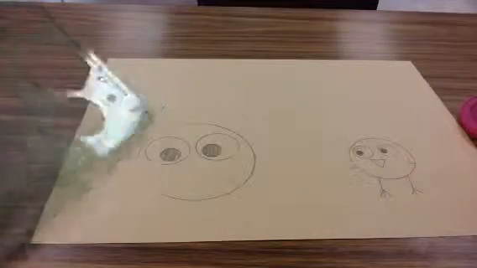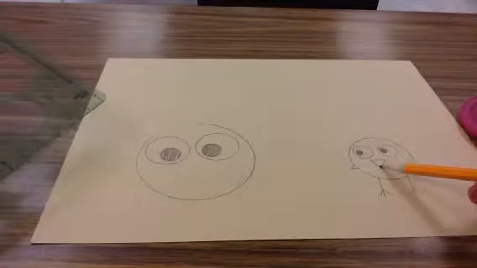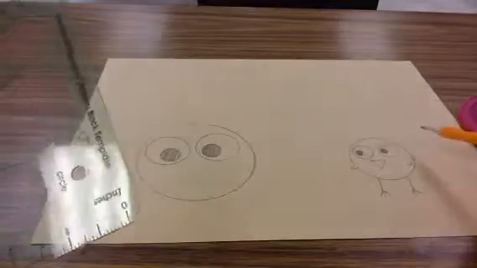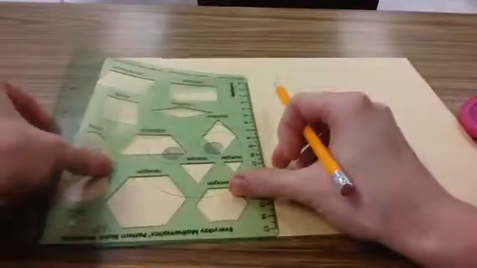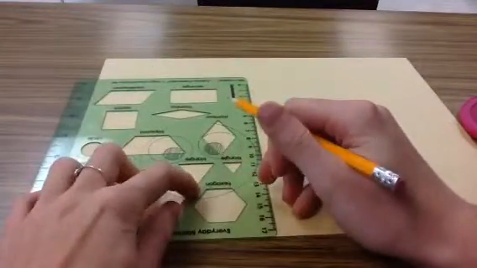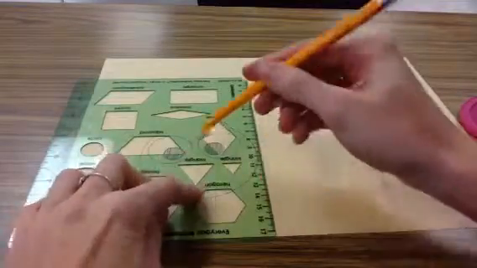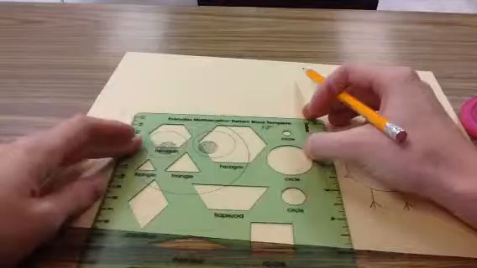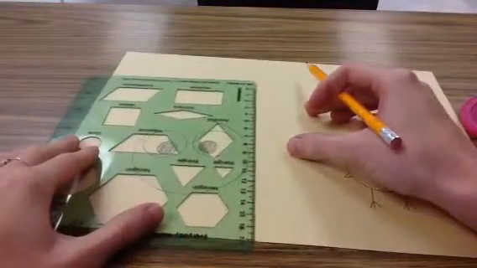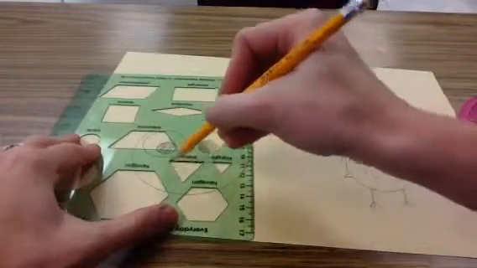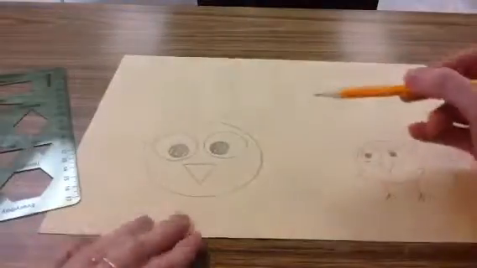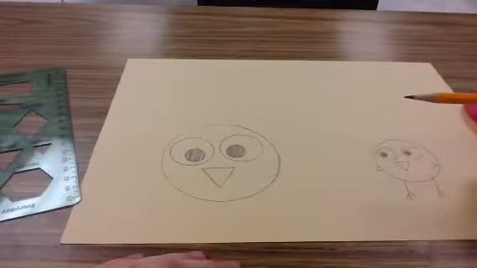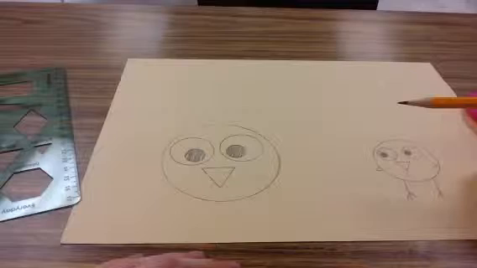Awesome. Now, what shape was this beak again? Yes, a triangle. So I'm going to have that triangle, and the pointy part is facing down, not up. This would be kind of a silly looking beak. Well, typically the beaks aren't facing up, so I'm going to make sure it's facing down. And I've done my triangle beak. Do those beaks.